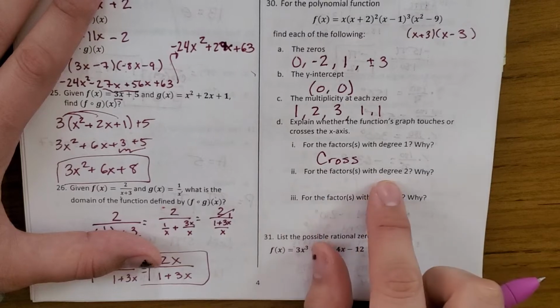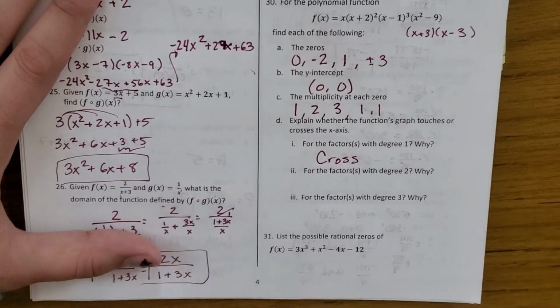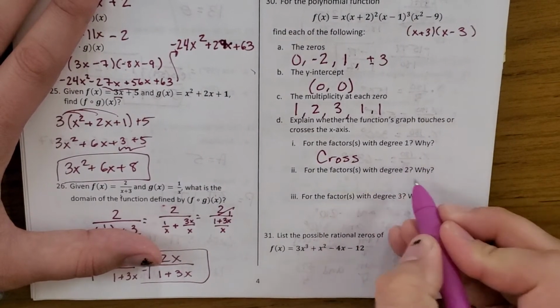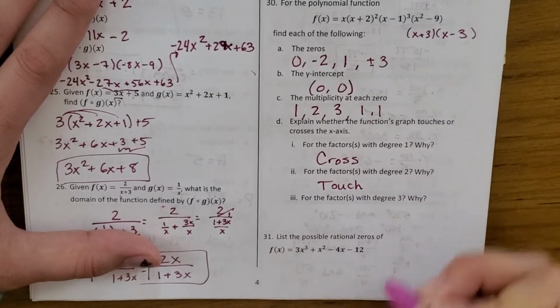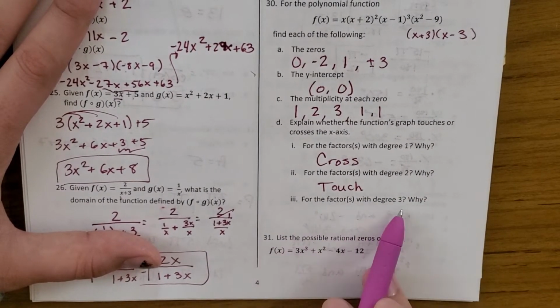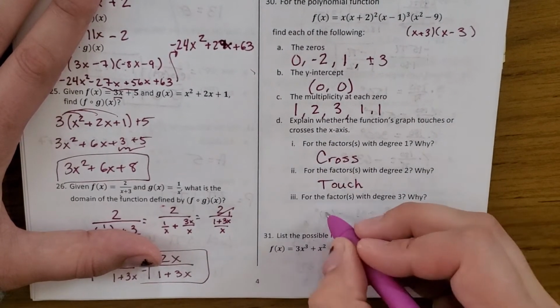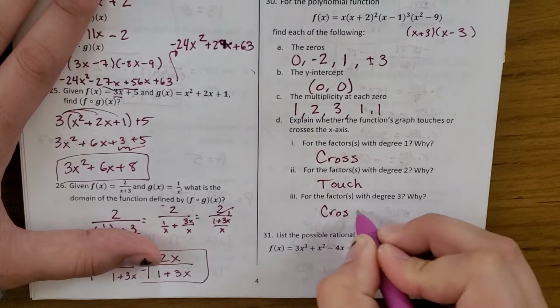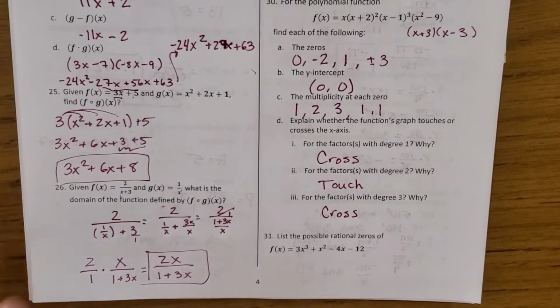What about the ones that have a factor of 2? So the multiplicity of 2 goes to the negative 2. What's going to happen at negative 2? Well, since that's an even multiplicity, it's going to touch the x-axis and then bounce off it and go around. And what about the factors with a multiplicity of 3? So that would be the positive 1 has a multiplicity of 3. Again, since 3 is odd, it's going to cross. Remember, any multiplicity that's odd, it crosses. Any multiplicity that's even, it touches.